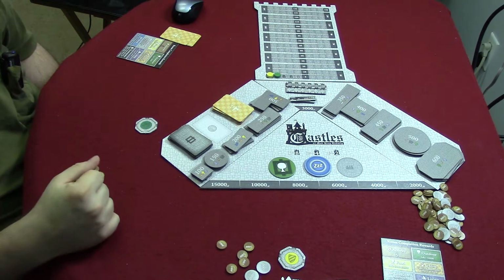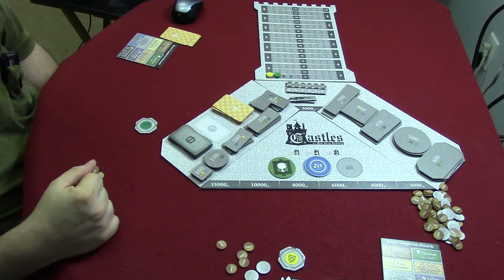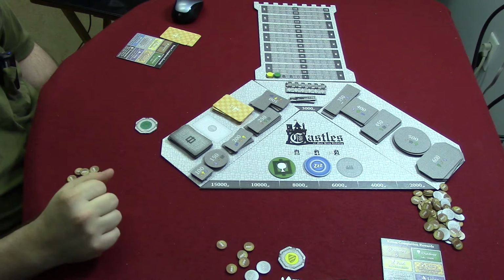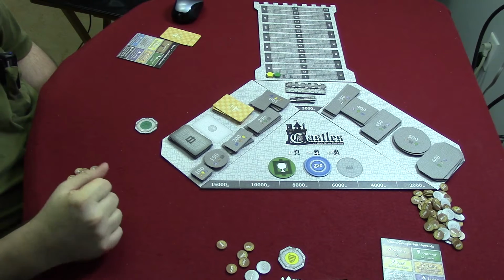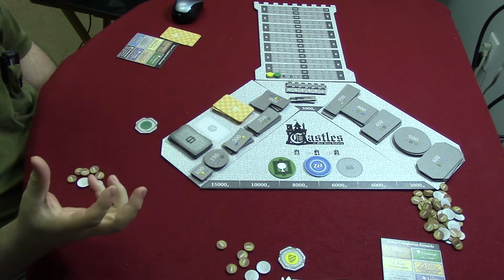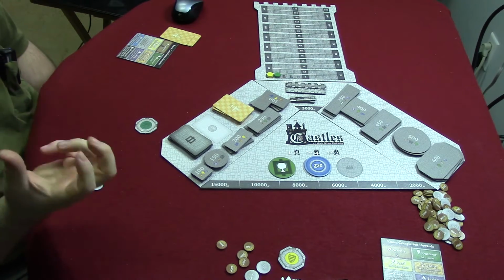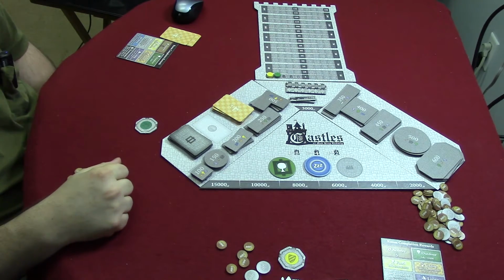Okay, folks, here we go with Castles of Mad King Ludwig. Now, in Castles of Mad King Ludwig, we are builders who are hired by the Mad King of Bavaria, Ludwig II. What we're trying to do is build castles to make the king happy and score the most victory points in the process.